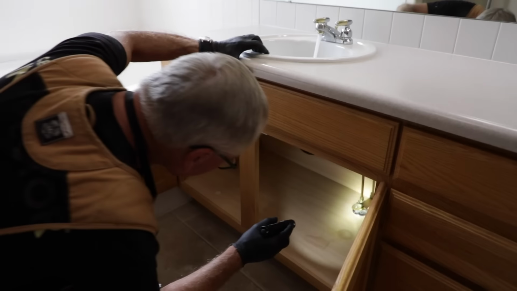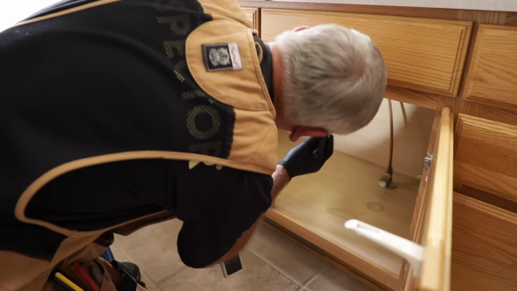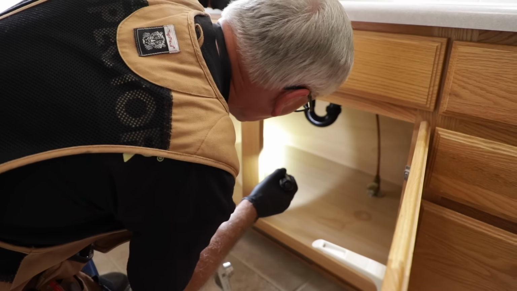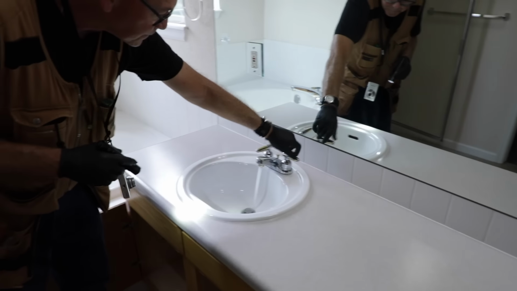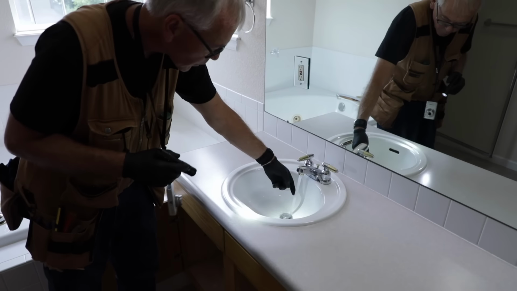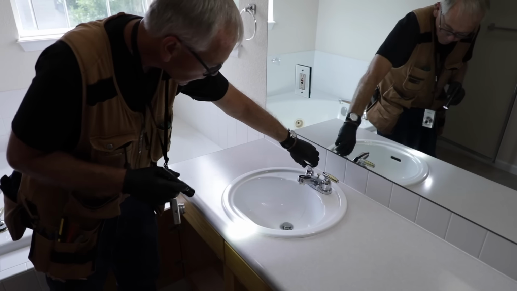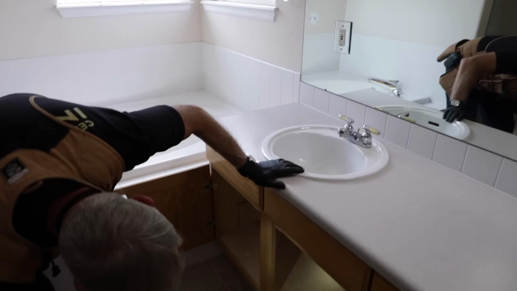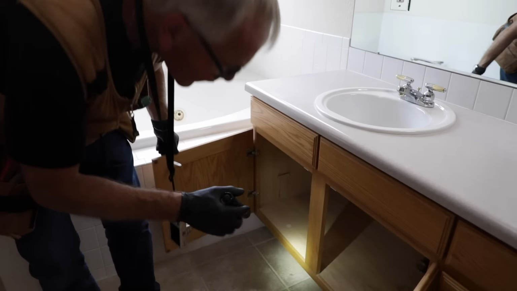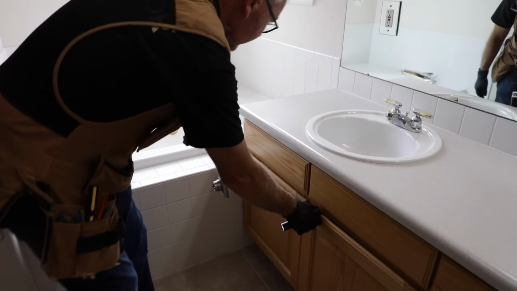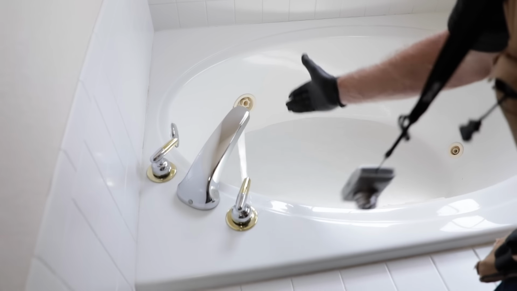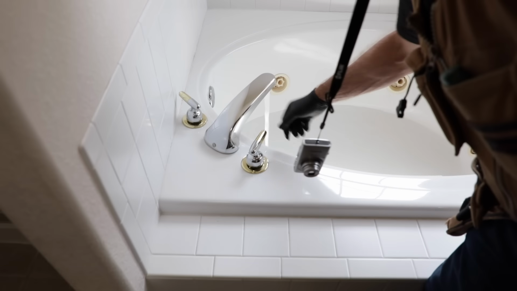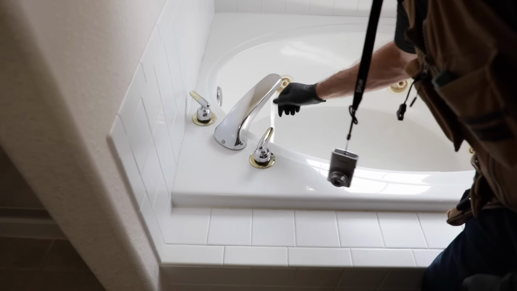Again, I'm going to check for any leakage. I'm going to come up here and shut the cold off. Check, make sure we got hot water. We do. Check again. I don't see anything there. Tub seems to be running good. I'm going to shut the cold. Verified hot water.